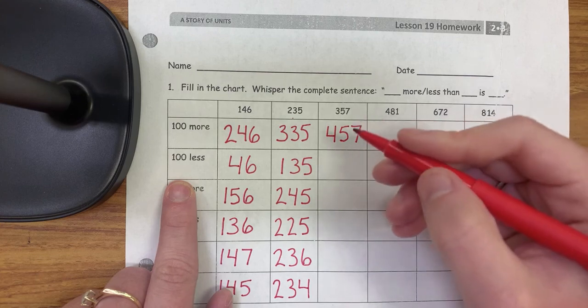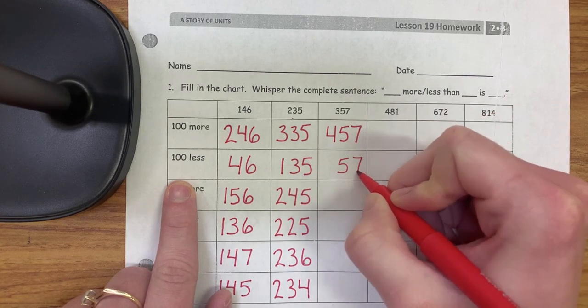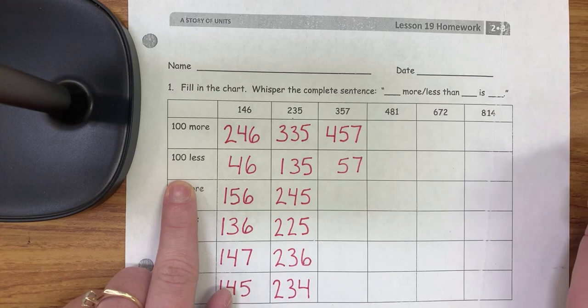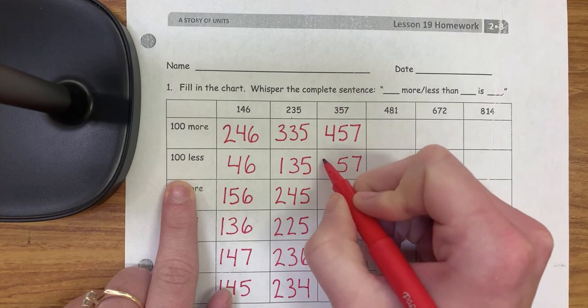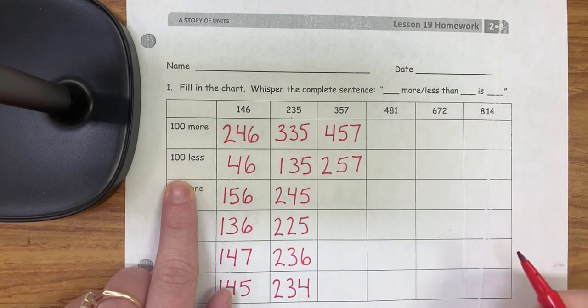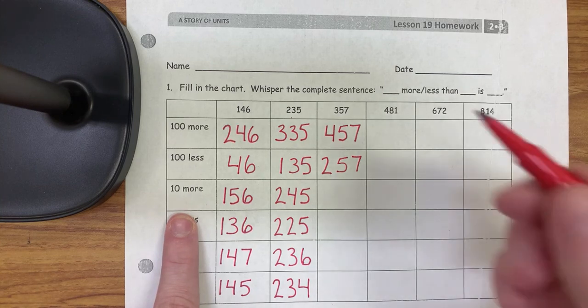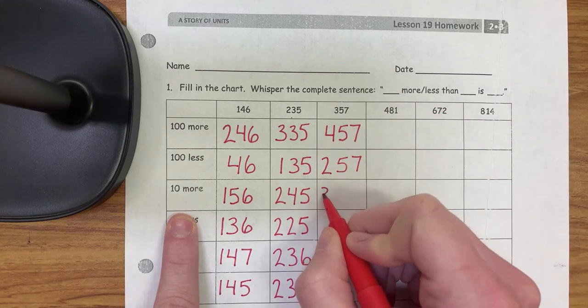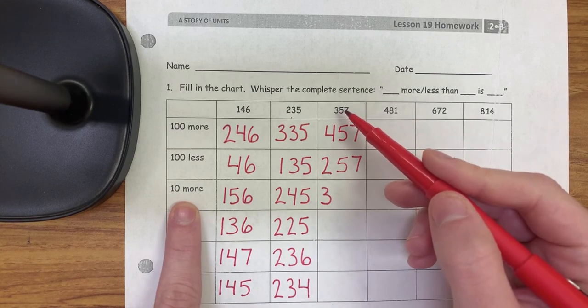Now the opposite, 100 less. So again, our tens and ones place stay the same, and 1 less than 3 gives us 2. So we have 257. Now we have 10 more. This time the 3 in our hundreds place stays the same, but in our tens place we need 10 more.